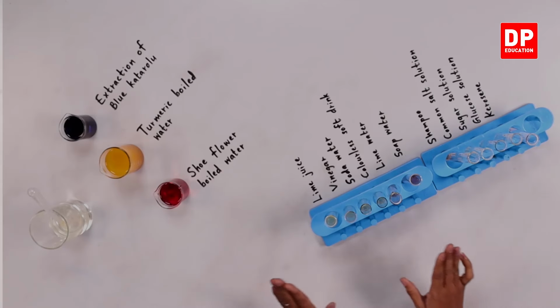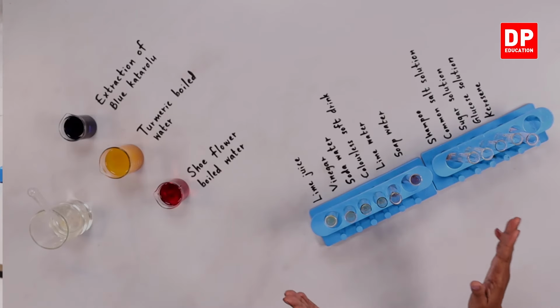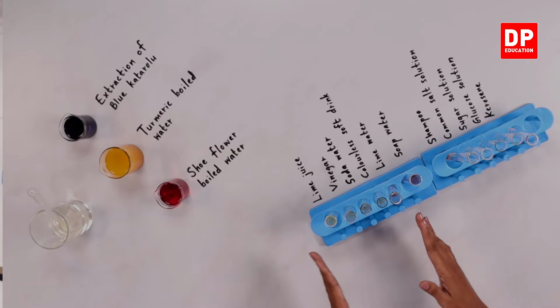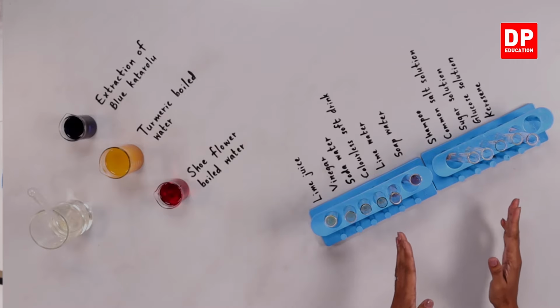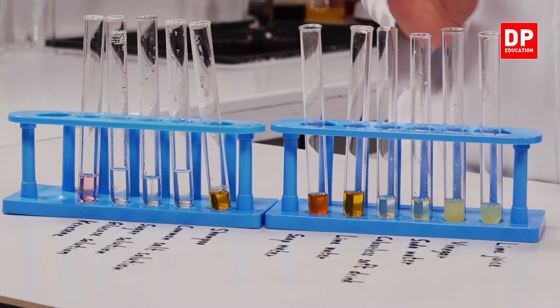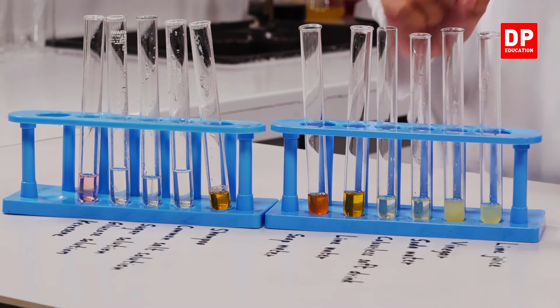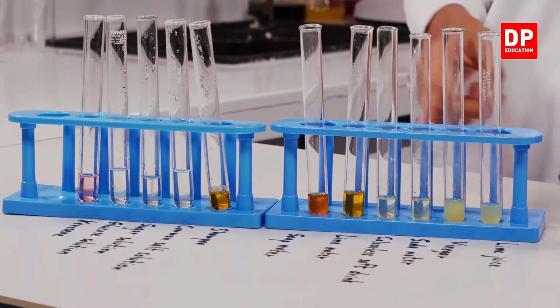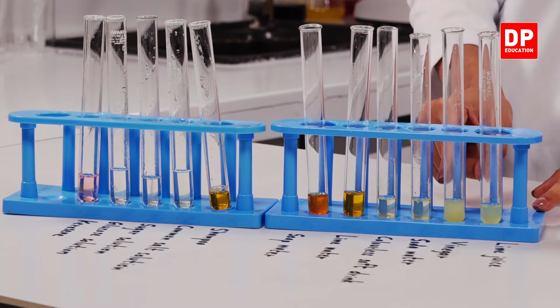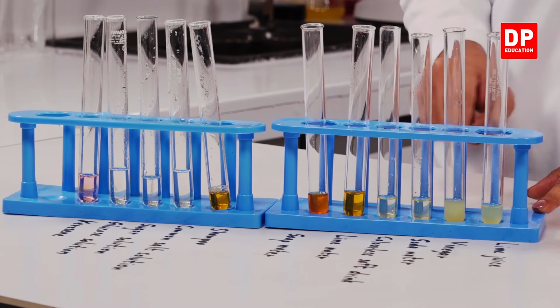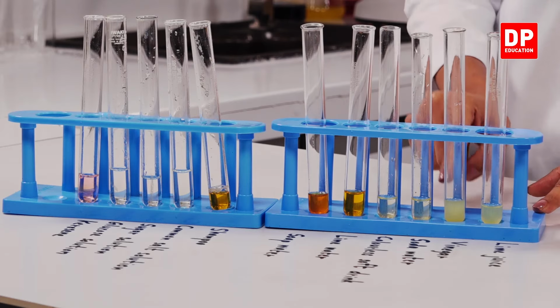Okay children, so can you all see there's a color change when you compare the acids, bases and neutral substances. So the first four solutions are acids: lime juice, vinegar, soda water and colorless soft drink. So what is the color you all can see? It's a yellow color range. Okay children, it's a yellow color range.